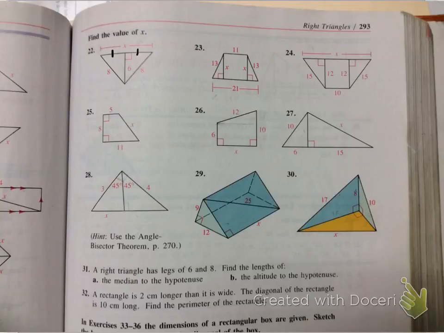Number 12. I've got to take a picture of it. Rapid fire pictures.